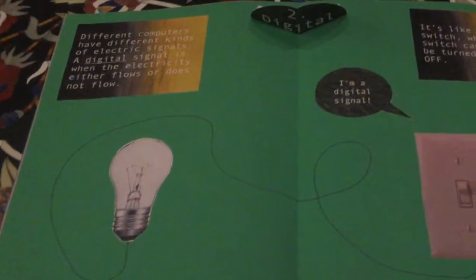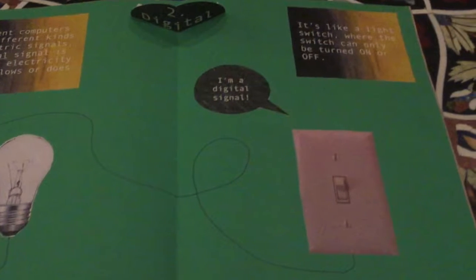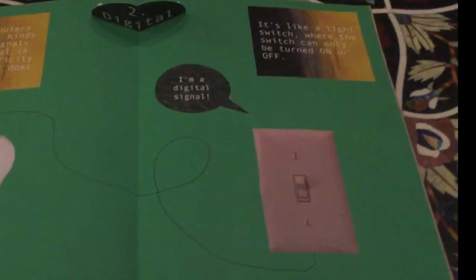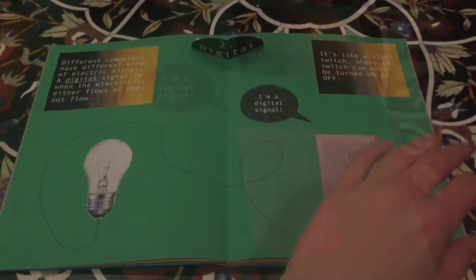Different computers have different kinds of electric signals. A digital signal is when the electricity either flows or does not flow. It's like a light switch, where the switch can only be turned on or off.